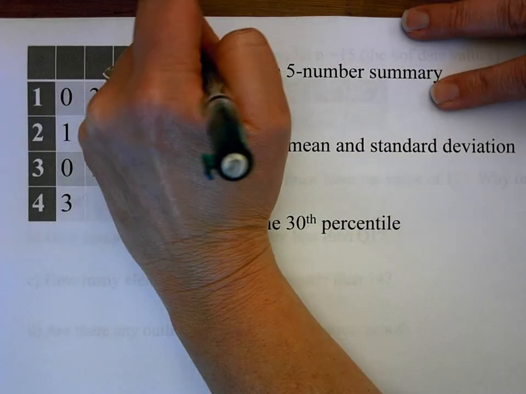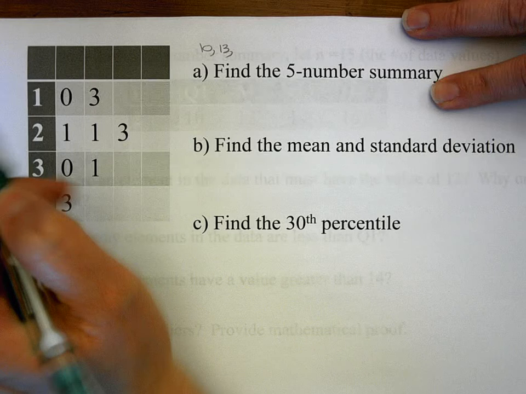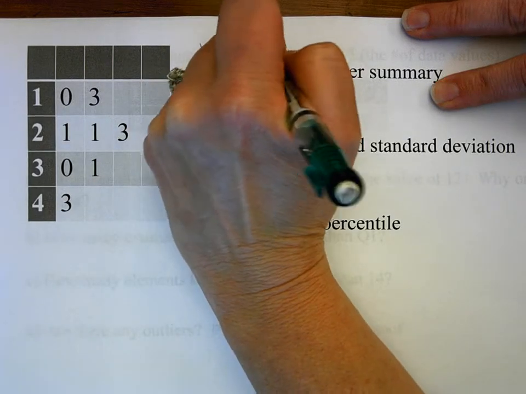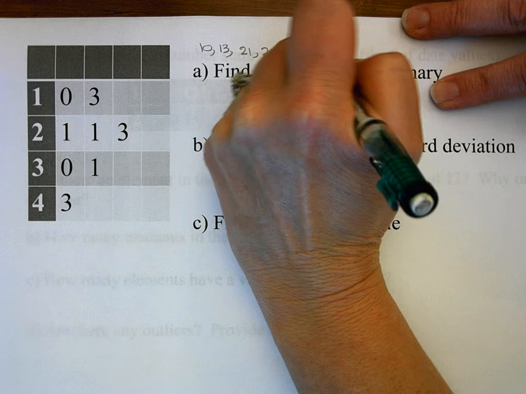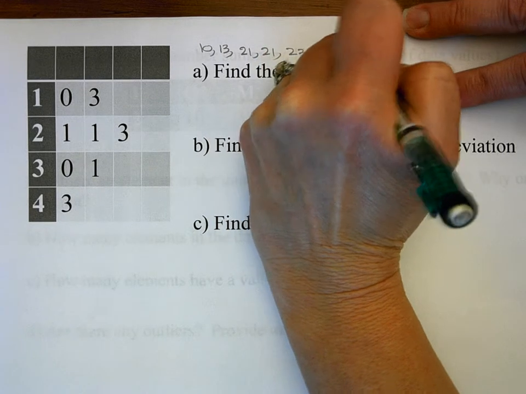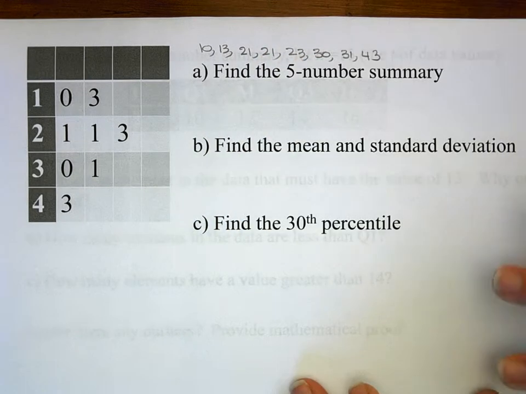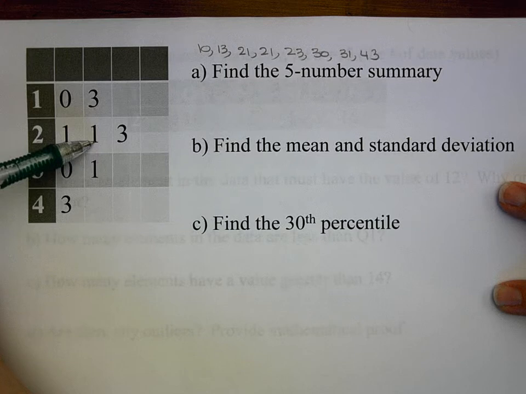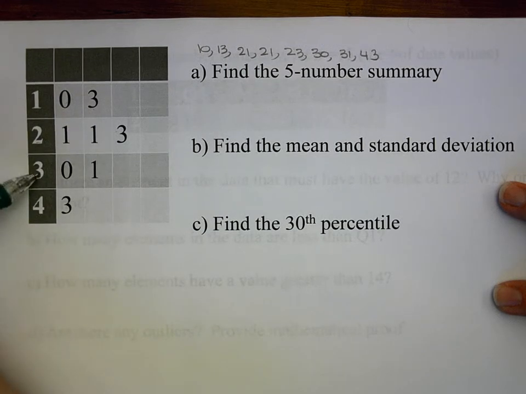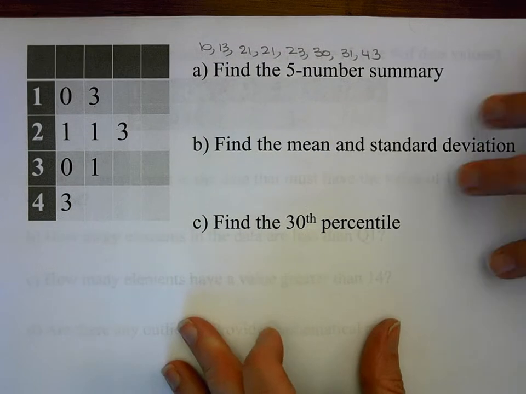So I would have 10, 13, and then I have two 21s, and then a 23, 30, 31, and 43. Okay. So again, all I did was take my numbers here. So I have a 10, a 1, 3, so 13, 21 twice, and a 23. And then I have 30 and 31 and 43.